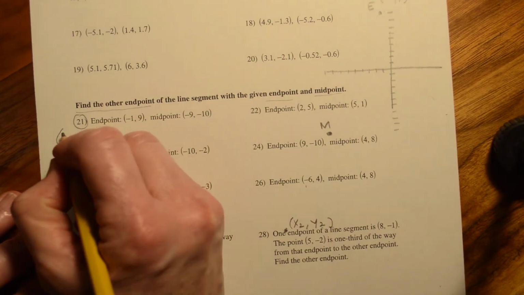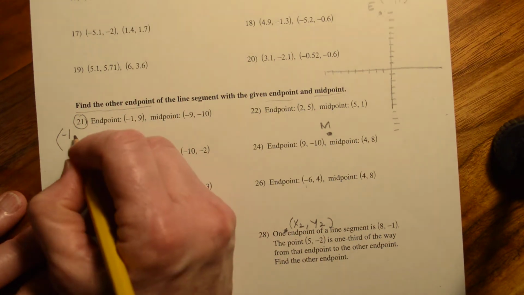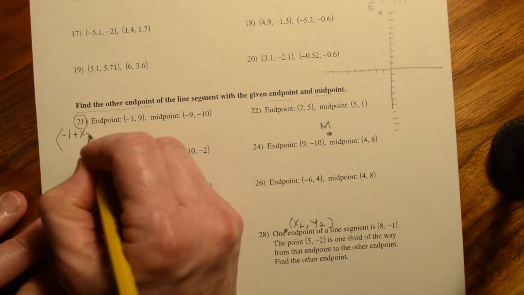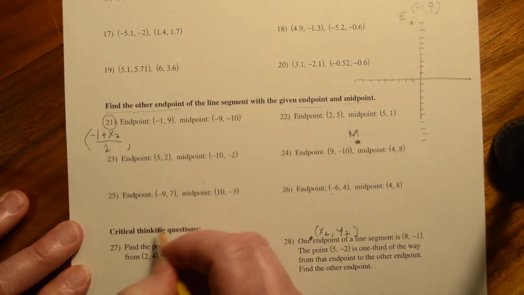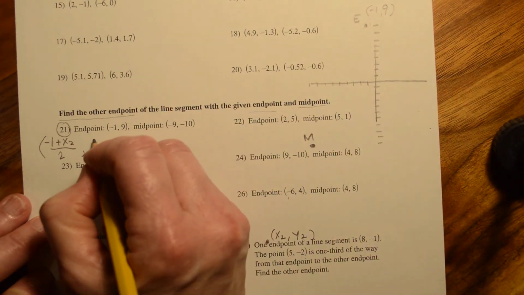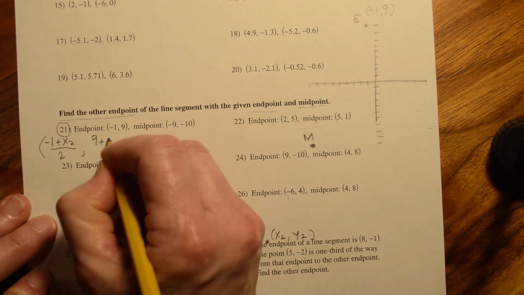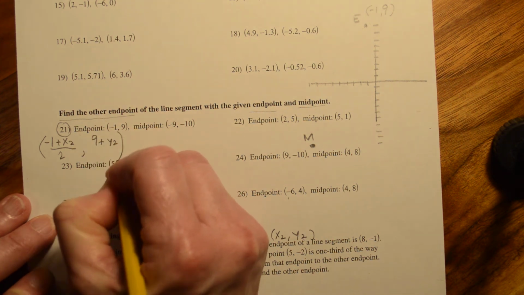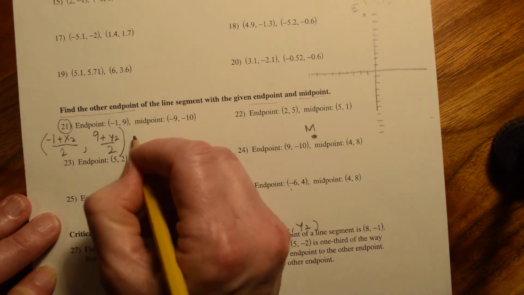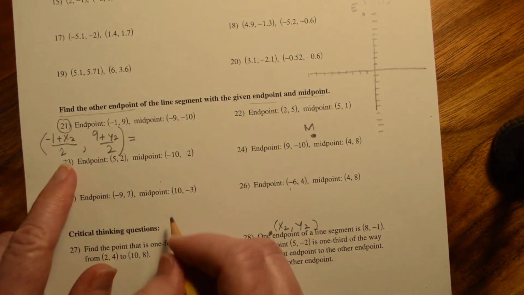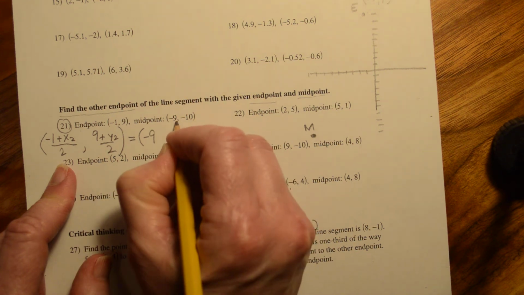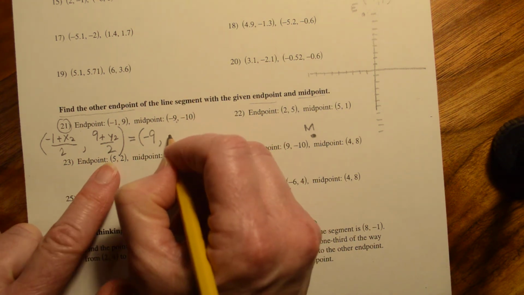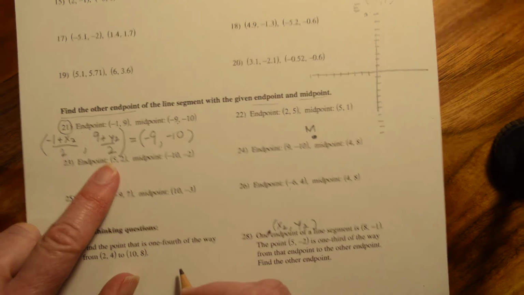I'm going to fill in the x coordinate here, which is negative 1, plus the other x coordinate, which I don't know, which is x2, over 2. And then I'm going to do the same thing here: y1, which is 9, plus y2, which we don't know, divided by 2. And what I do know is that when I do that, the x coordinate I should get is negative 9, because that's the x coordinate of the midpoint, and the y coordinate I should get is negative 10.